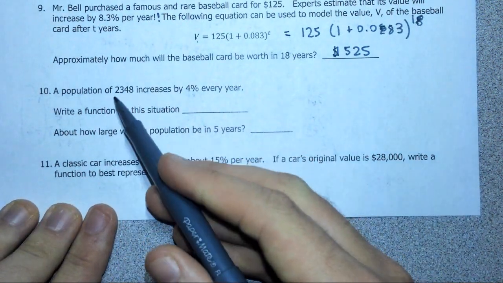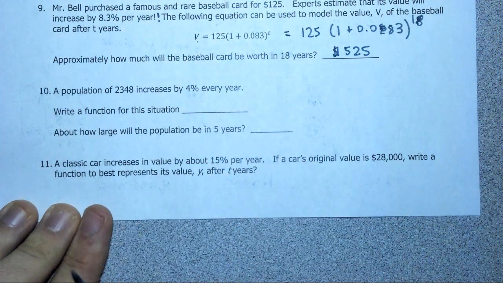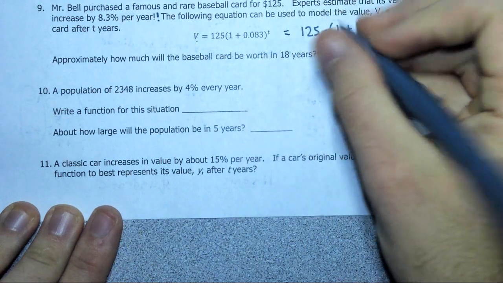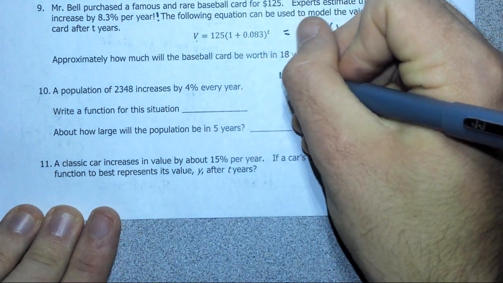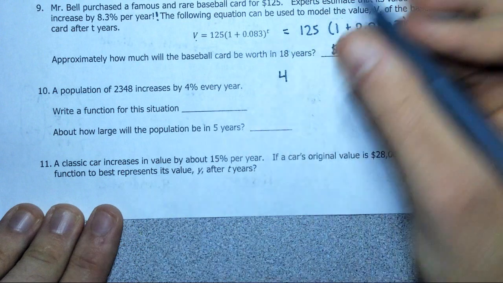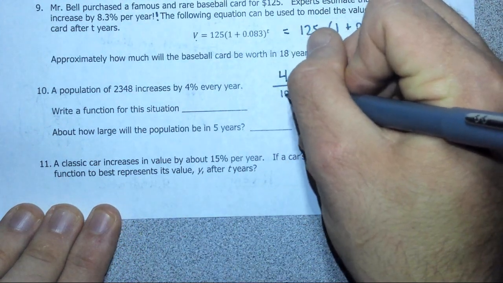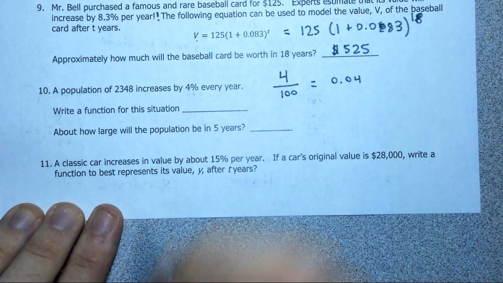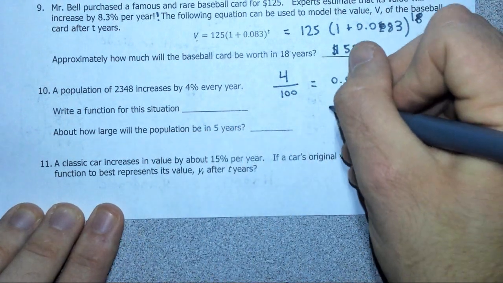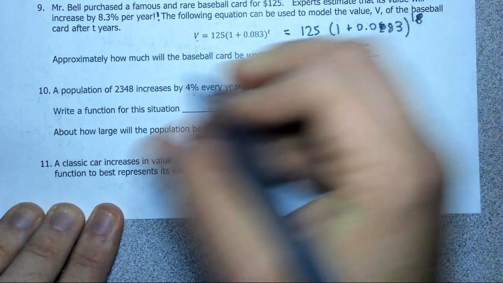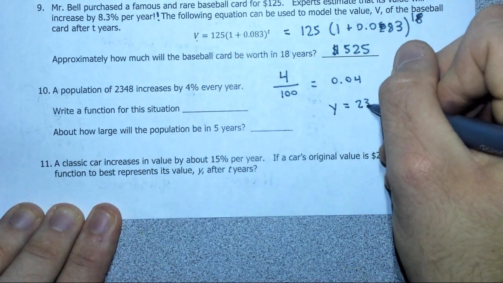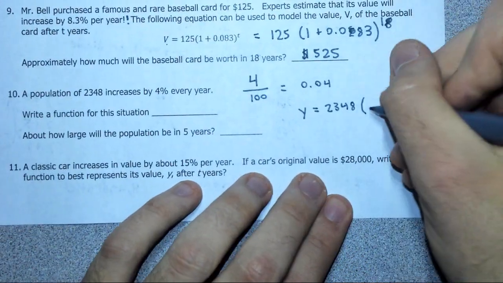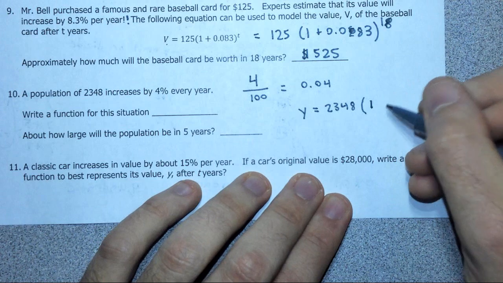So, number 10, a population of 2,348 increases by 4% every year. Alright, well, when I have percentages, remember, I don't like percentages, I like to work in decimals. So I'm going to take that 4% and divide by 100. And I get 0.04. Now to write a function for this, I start with y equals my original amount, 2,348. And in parentheses, I always start with 1.